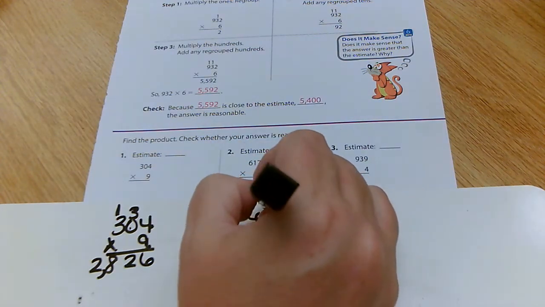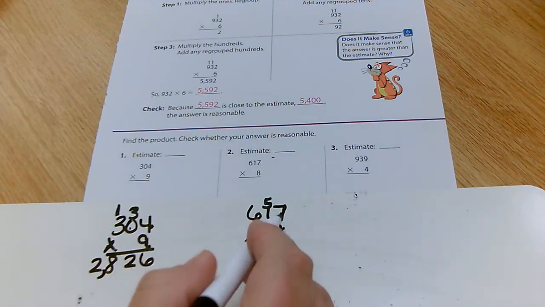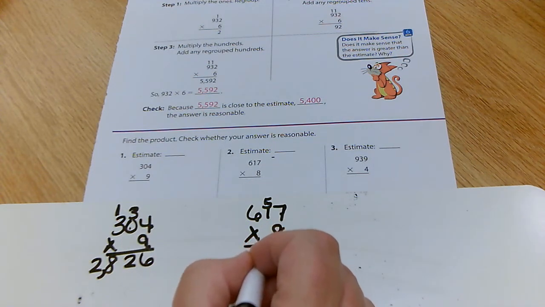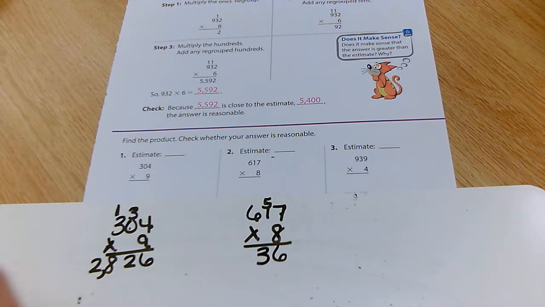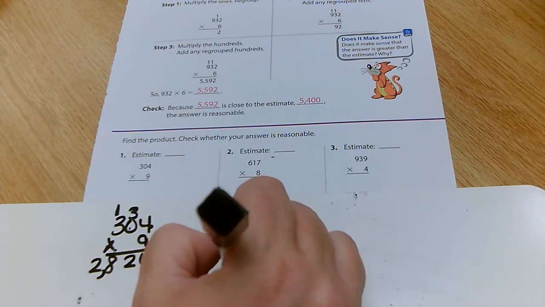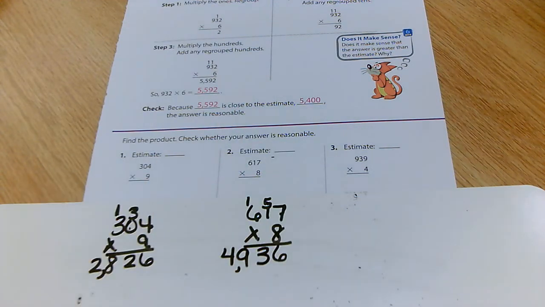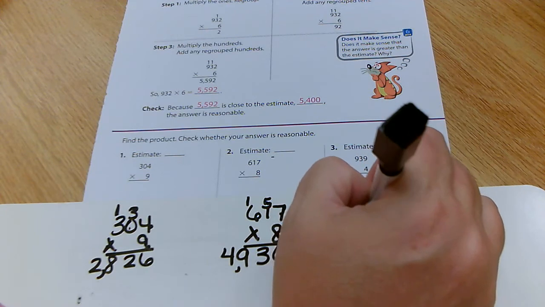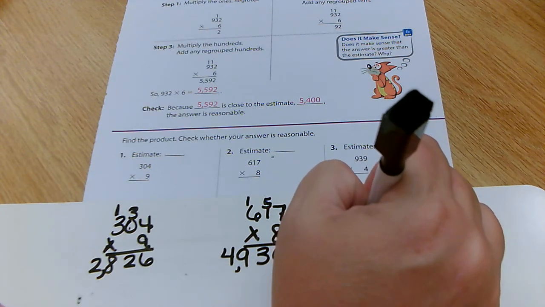Because I'm adding it. 8 plus 5 is going to give me 13. I'm going to put my 3 down here, regroup my 1 to the top. 8 times 6 is 48, plus 1 will give me 49. So I have 4,936. All right, next one we have 939 times 4.